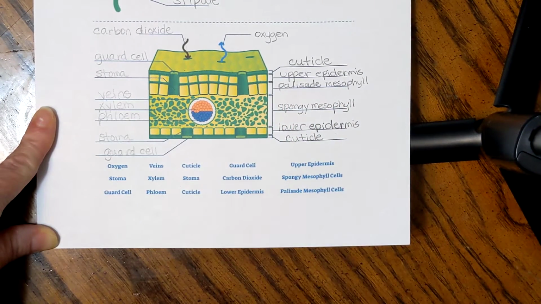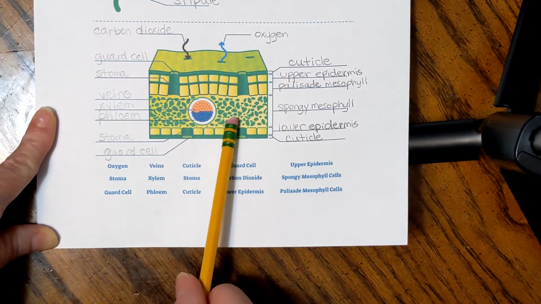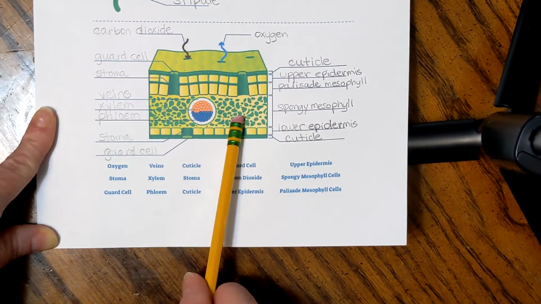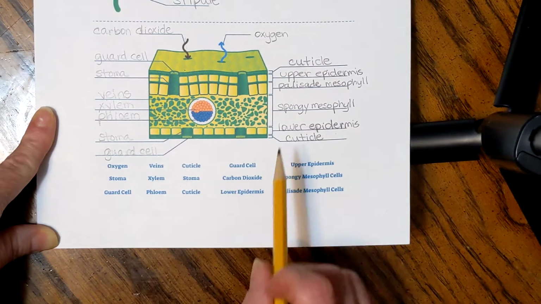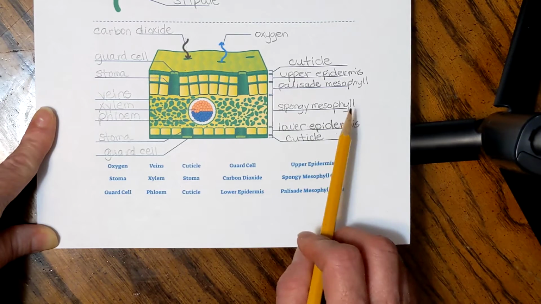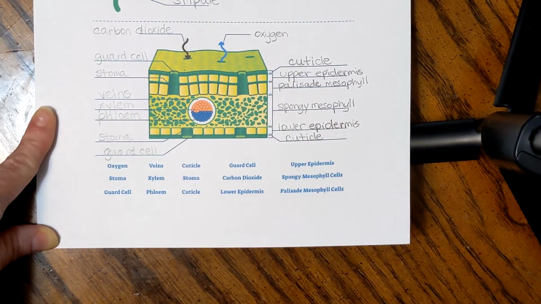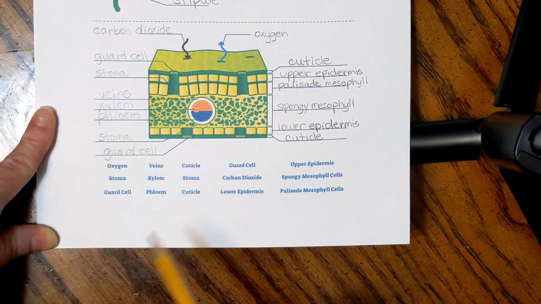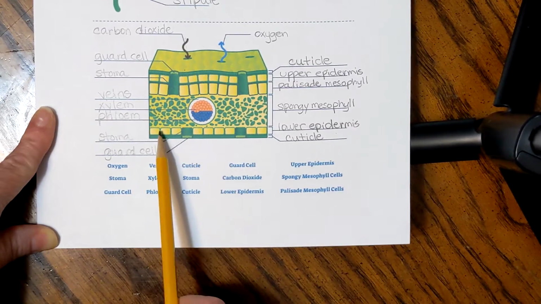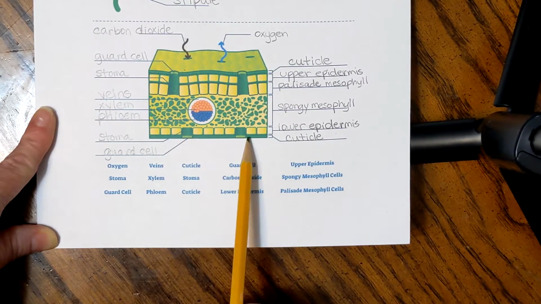And then it changes, right? It looks a lot different from the palisade mesophyll to this one, and I bet you can guess this is called spongy mesophyll. Right here, spongy mesophyll. Kind of looks like a sponge you would do the dishes with, right? And then on the other side of the spongy mesophyll, we have the lower epidermis. And then we have the cuticle.